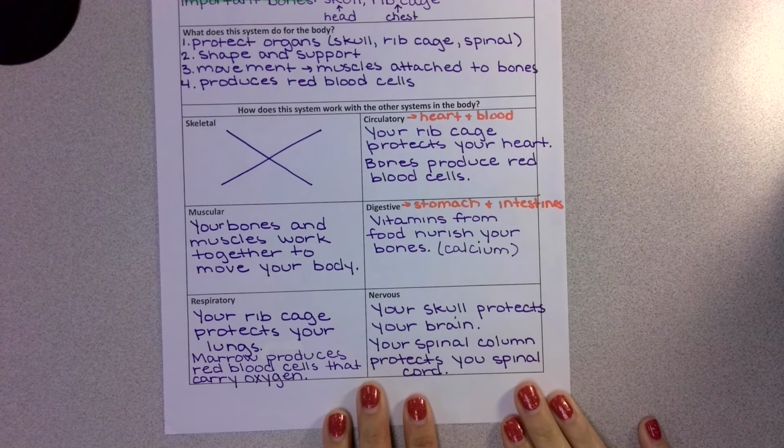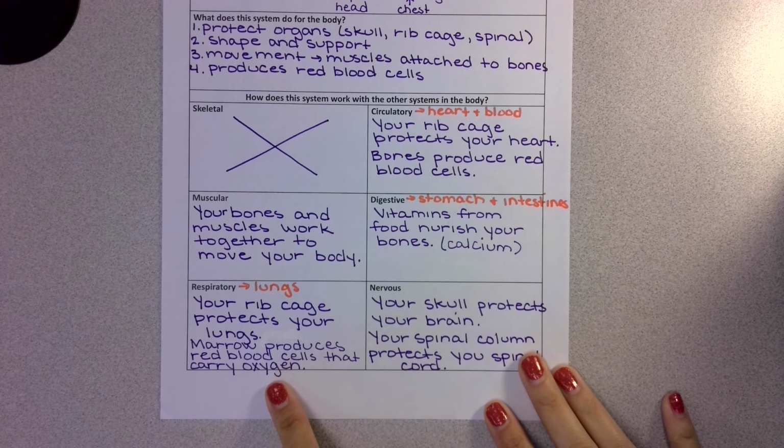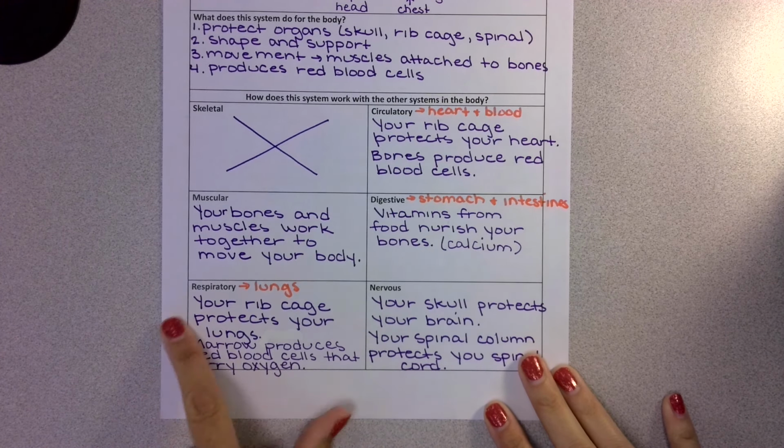All right. Then how does it work with your respiratory system? This is your lungs. So your rib cage, which is part of your bones, protects your lungs. Marrow produces red blood cells that carry oxygen, because red blood cells is what carries oxygen to different parts of your body. And we'll learn more of this too when we talk about the circulatory system.